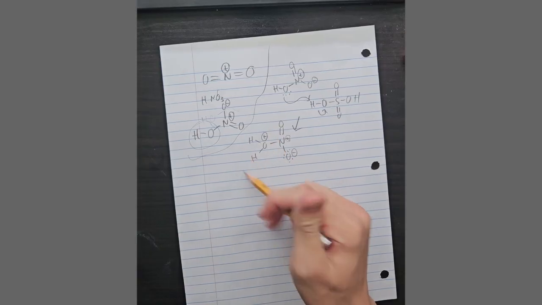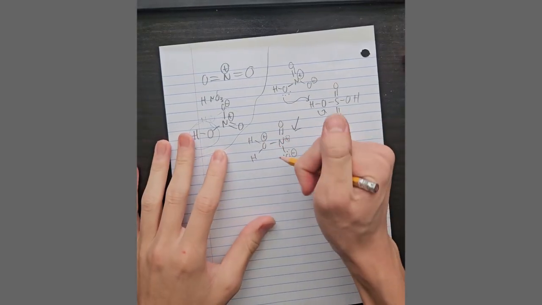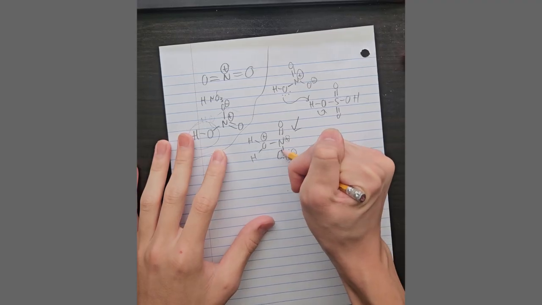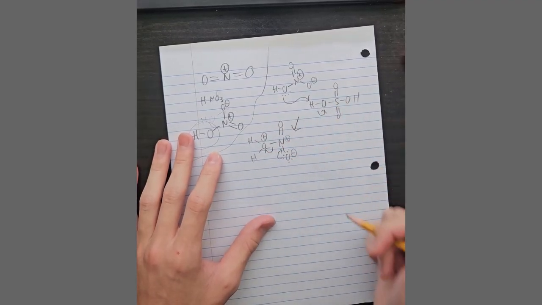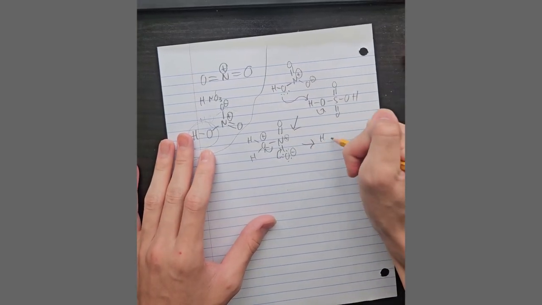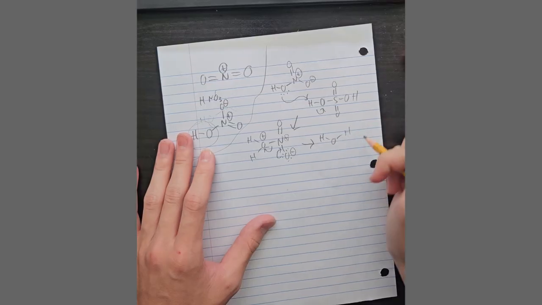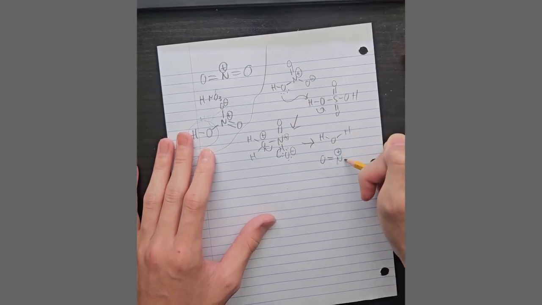And this over here is a pretty good leaving group. So the electrons from this oxygen are going to go there. The bond electrons are going to go there. And now we have just water and our electrophile.